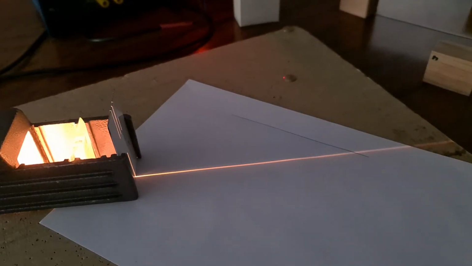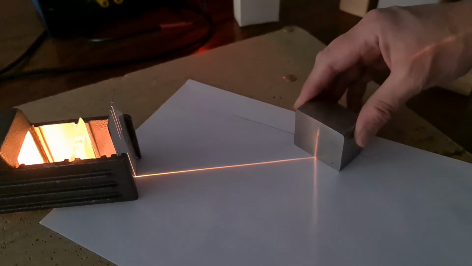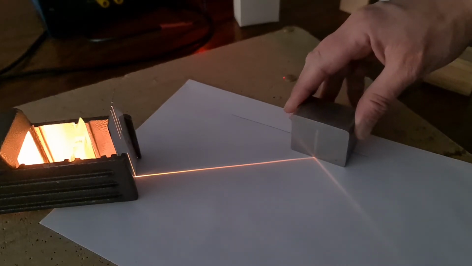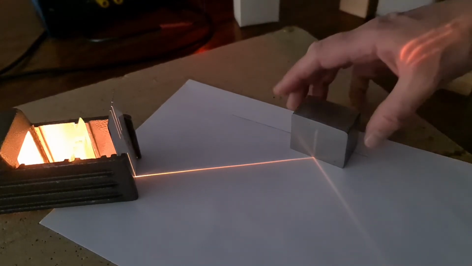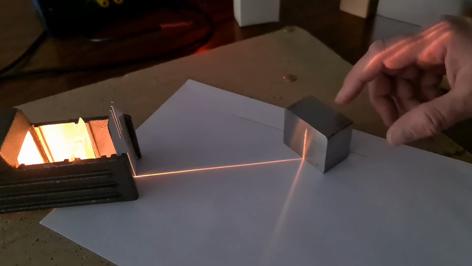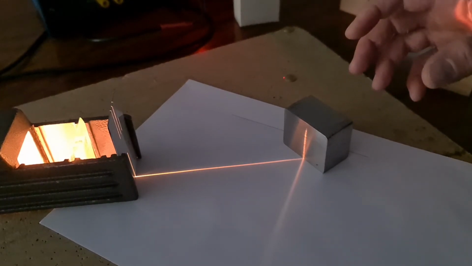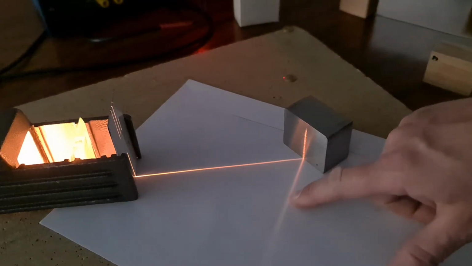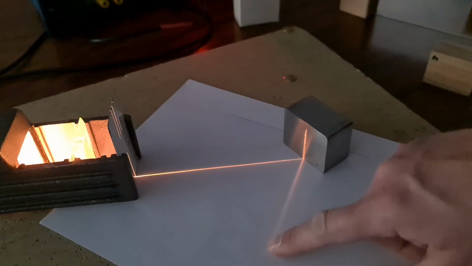What about a piece of metal? You can see that a shiny piece of metal also reflects the ray, but you notice that the ray is becoming more diffuse out here, it's spreading out. And that's because the surface of the metal is not perfectly smooth. It's almost smooth. It can produce a specular reflection, but it is actually scattering some of those rays of light, and so it is slowly spreading out.